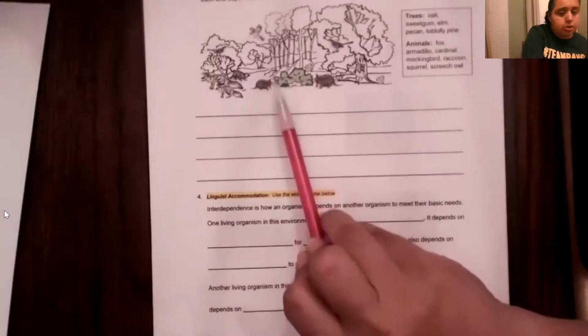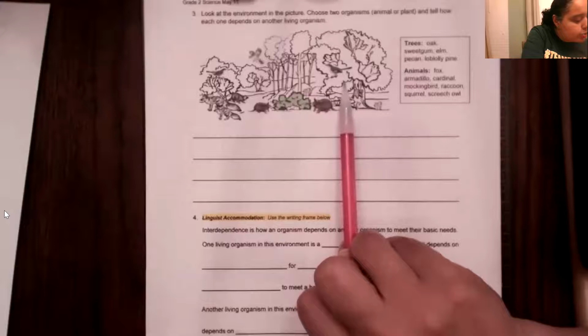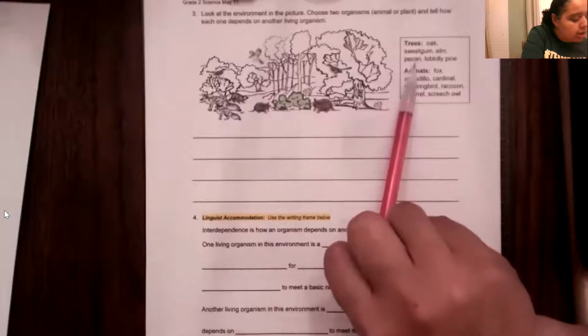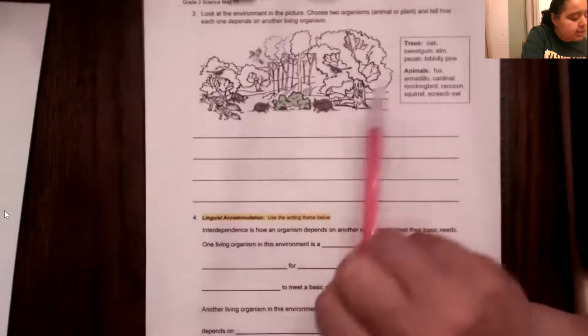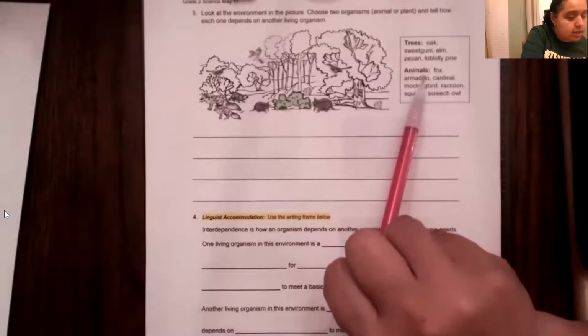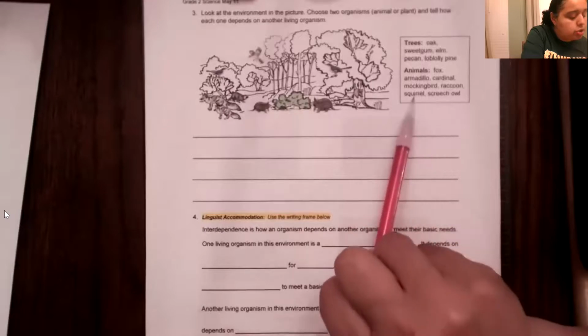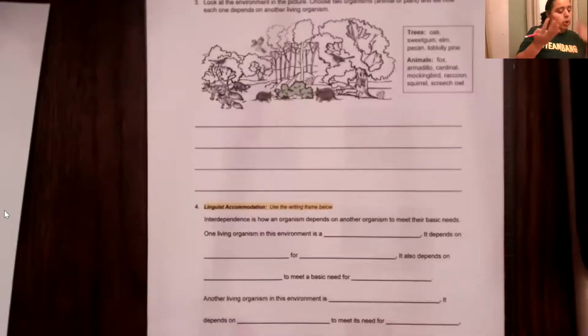So in this picture, boys and girls, you see trees. There's an oak tree, a sweet gum tree, an elm tree, a pecan tree, a live oak tree, and a pine. So there are different kinds of trees in this environment. Some animals that we find in this environment: fox, armadillo, cardinal, mockingbird, raccoon, squirrel, or screech owl. Okay, so let's look at two organisms and talk about how they depend on each other.